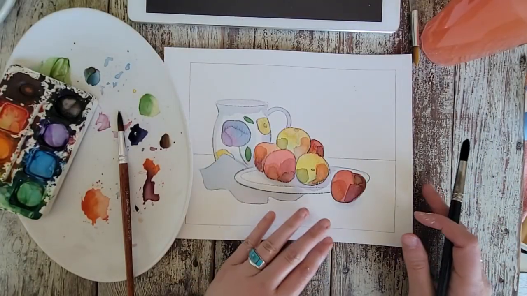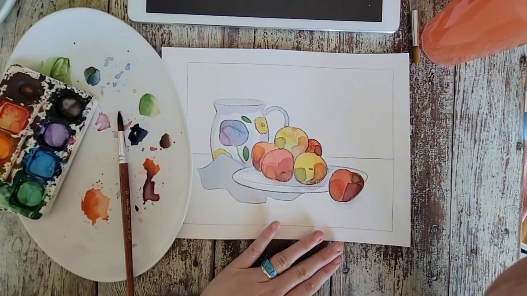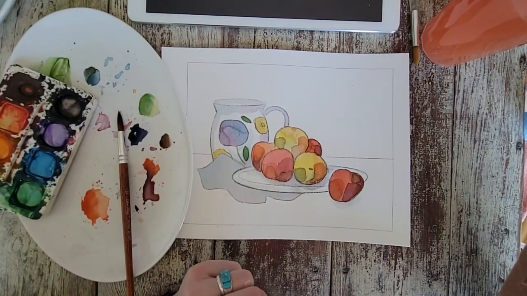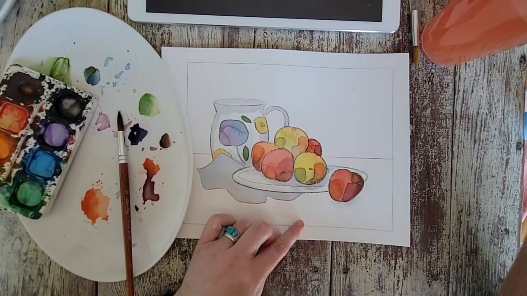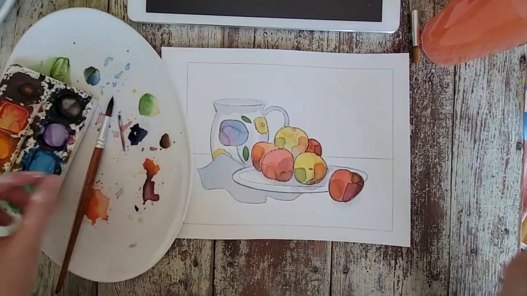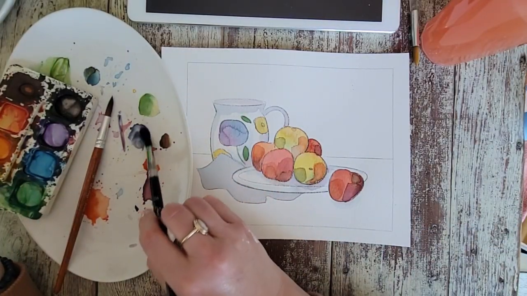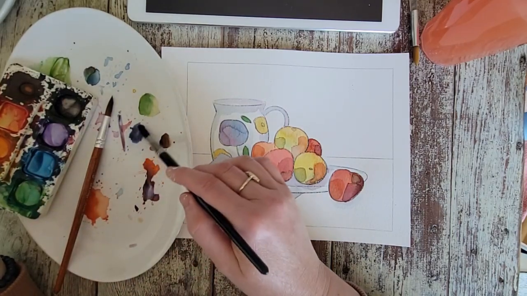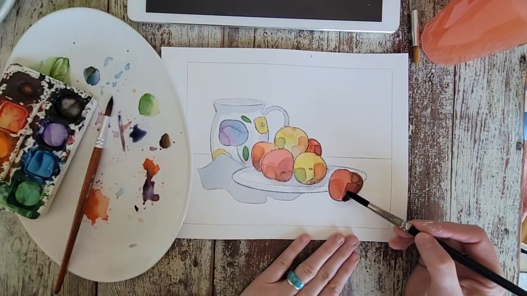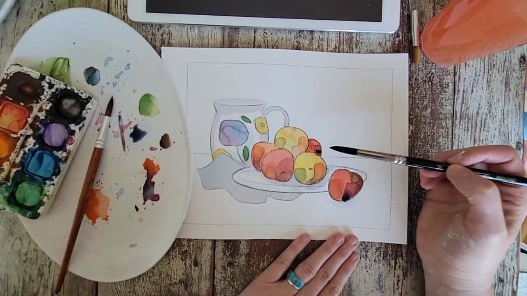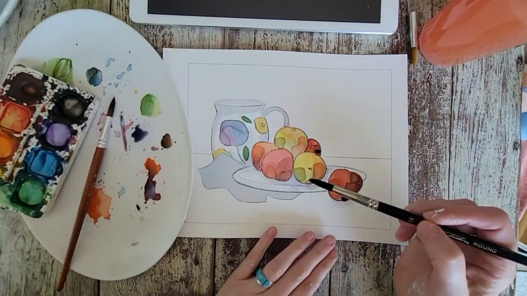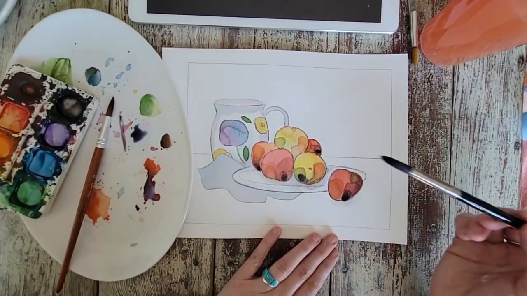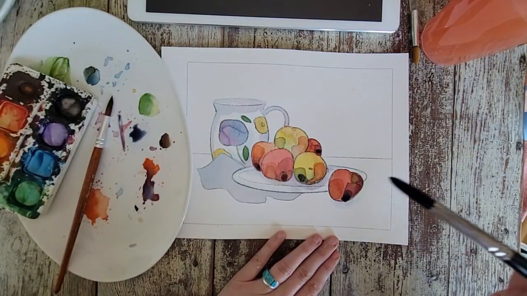Let's see. All right, we are back. I think what we'll do now is do a top layer to these apples. Actually, I think I was going to do a dark blue layer. I mixed a purpley blue over here that I like. I just want to go one shade deeper in just a couple areas. Oh, I got a little bug friend here. There, just a little.